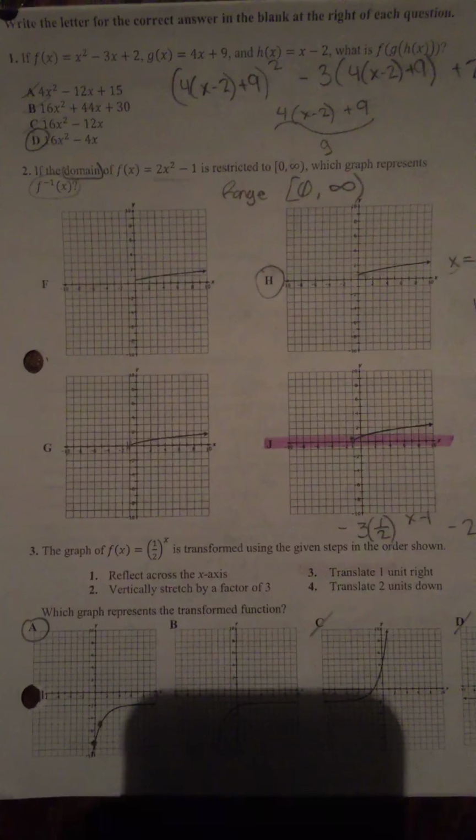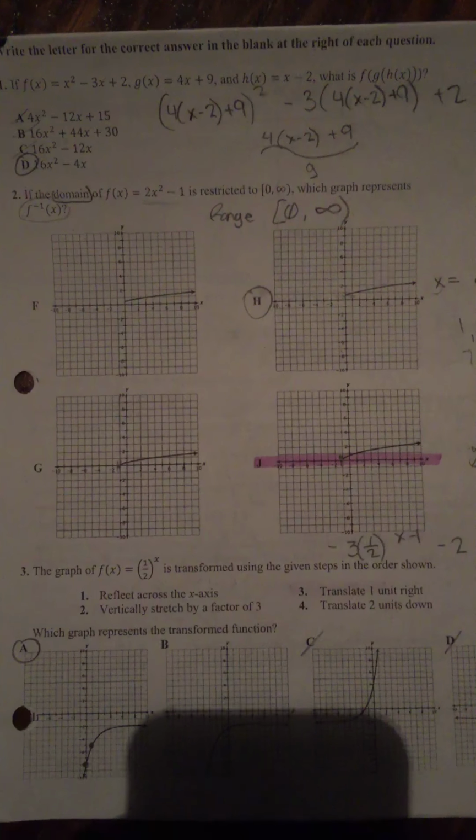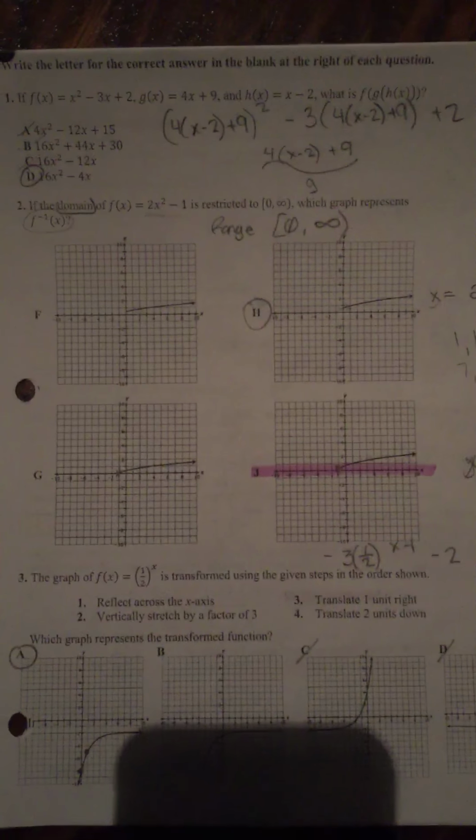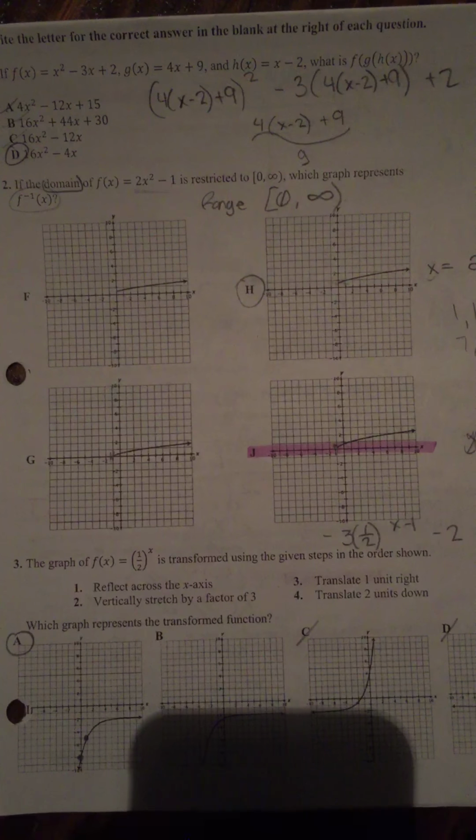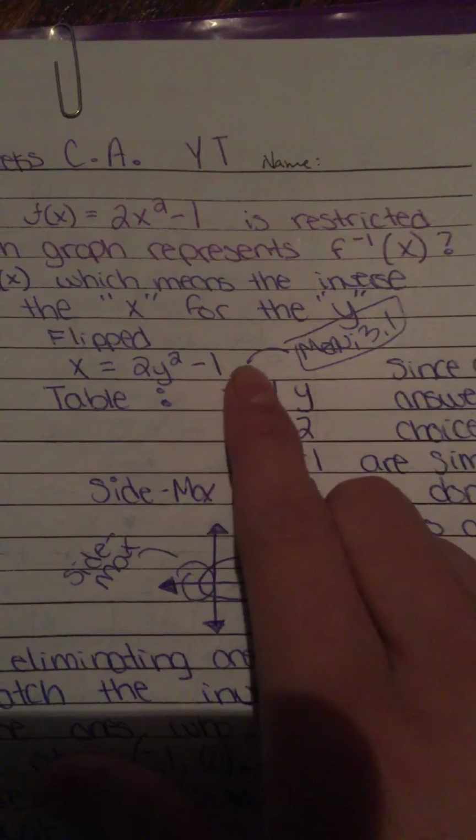Problem number 2. If the domain of f(x) = 2x² − 1 is restricted to [0, ∞), which graph represents f⁻¹(x)? So what we want to do first is switch the y's for the x's. Just switch them. So this is what we get: x = 2y² − 1.